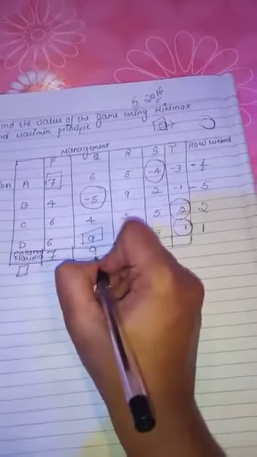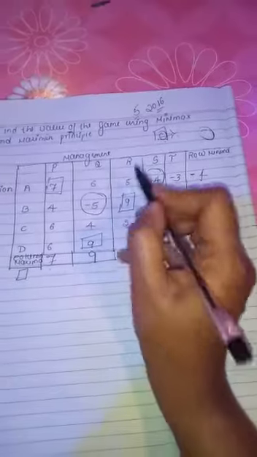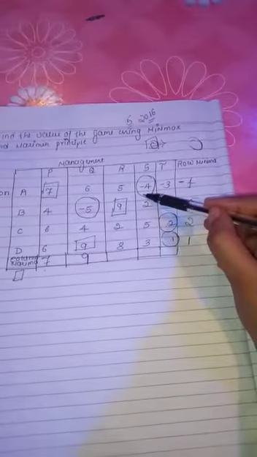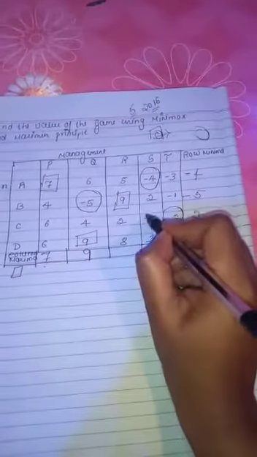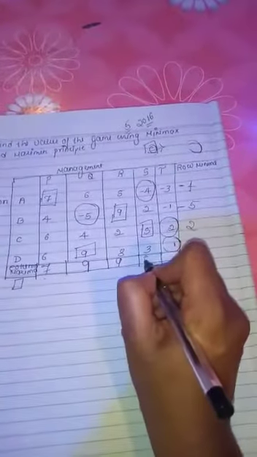In the second column, the maximum value is 9; put a square box on 9. In the third column, the maximum value is 9; put a square box. And in the fourth column, the maximum value is 5; put a square box.